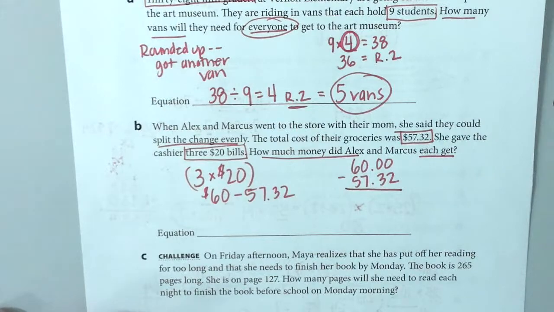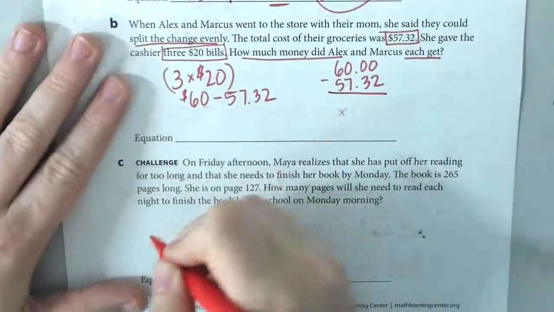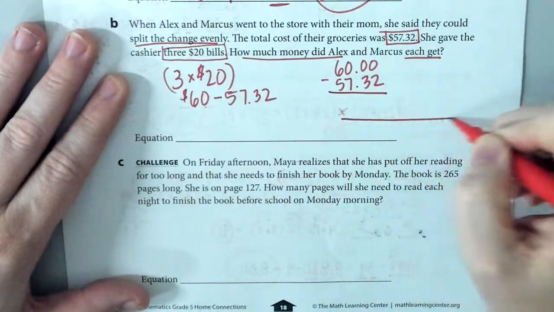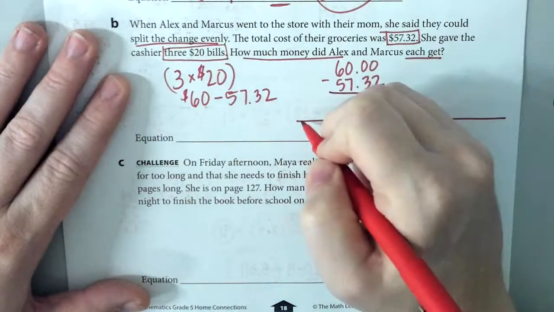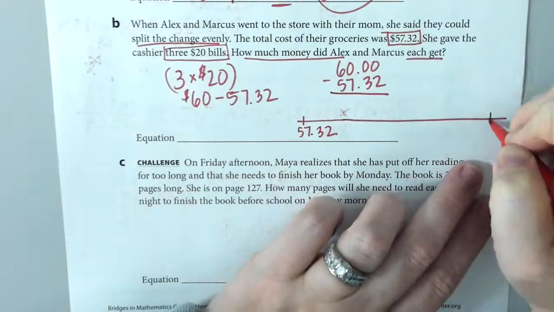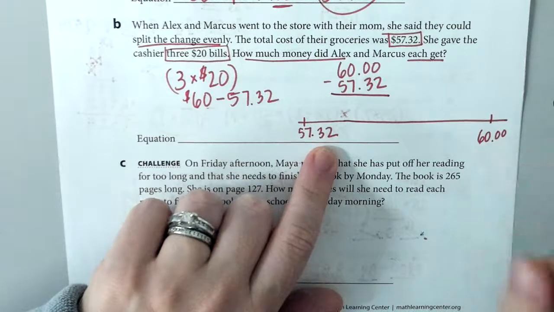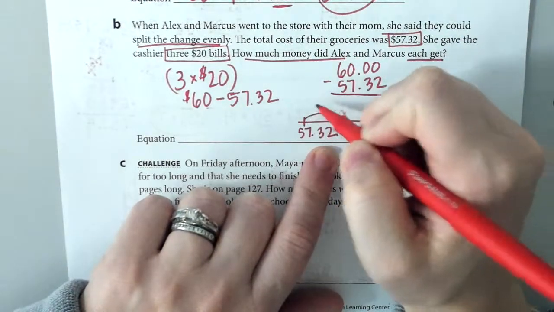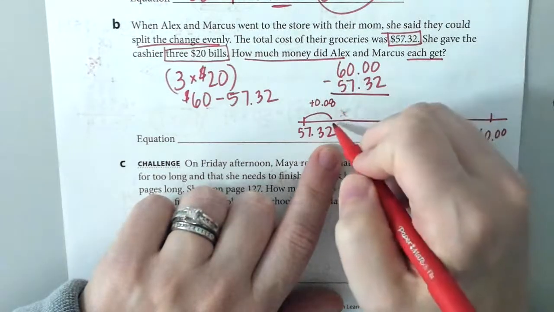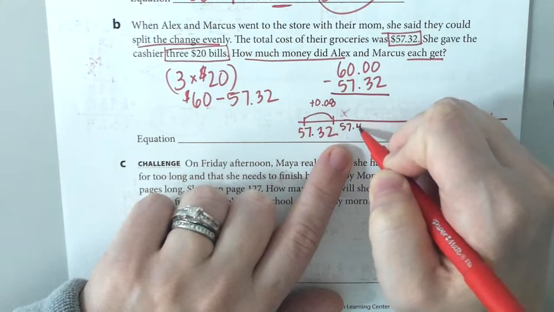All right, to solve this problem, I'm actually going to draw a number line. I'll do it up here, so if anyone wants to do the challenge, they can. I'm going to put $57.32 on the number line, and I'm trying to see how many jumps it takes to get to $60. First, I'm going to jump 8 cents. When I jump 8 cents, that gets me to $57.40.